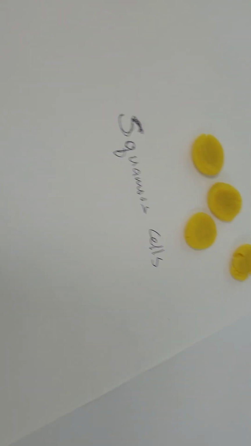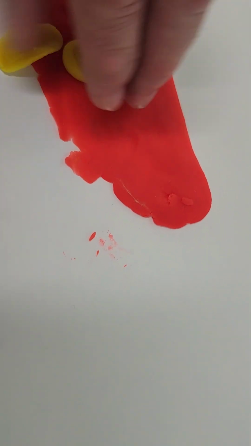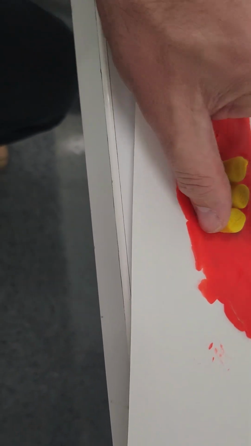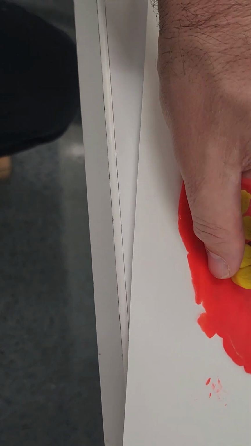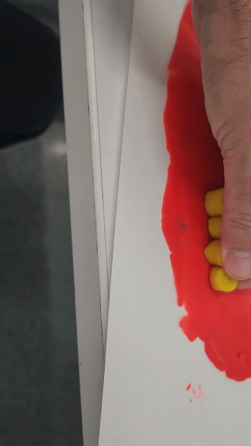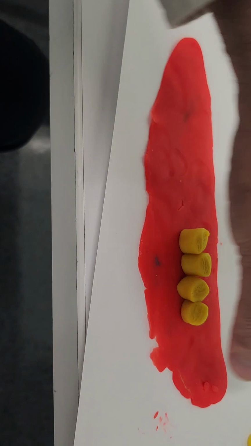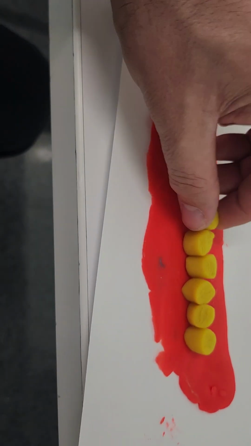With cuboidal cells, you have the same thing. You have the basement membrane, and the cells will arrange on top of the basement membrane. And so as these are more cube-shaped, these are the simple cuboidal.